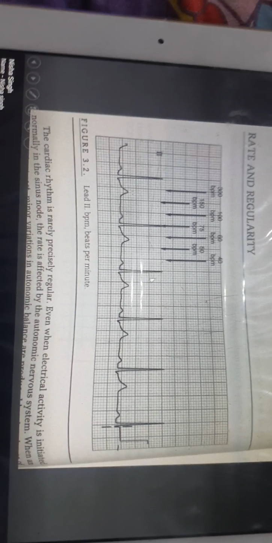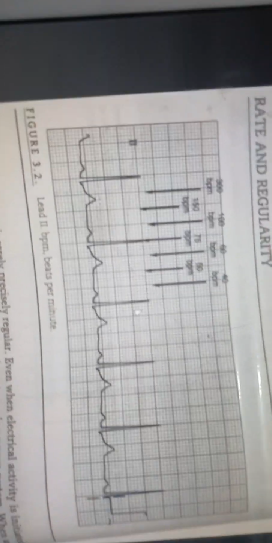Suppose there are only 3 squares between the two RR complexes. There are 3 squares, then the rate will be 300 divided by 3, that is, the rate will be 100.